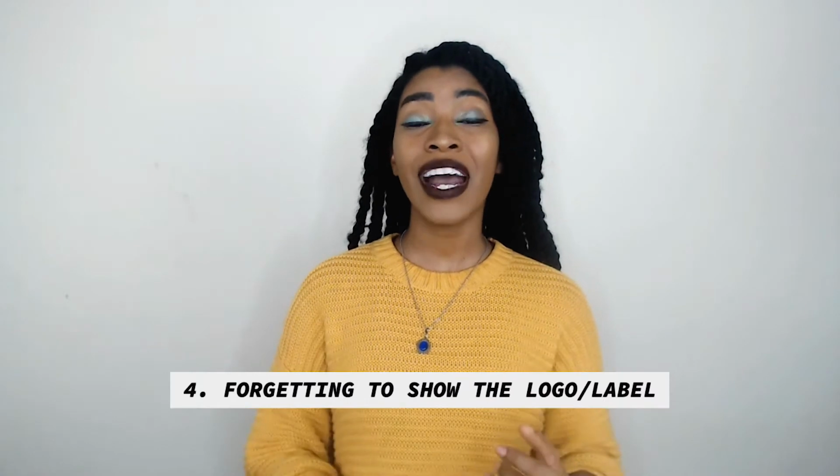Number 4, sometimes we're so focused on having the perfect photo for our product, we forget that it's not just the product that's the most important thing, but it's the label and the logo. And that goes for clothing items or any other service that you may provide. Having the logo in focus is a part of your branding. It's a part of your marketing, and it's a silent sales pitch that this is your product. That the customer isn't just buying something generic from any other product, they're buying it from you.